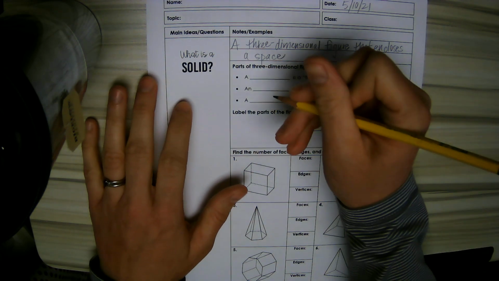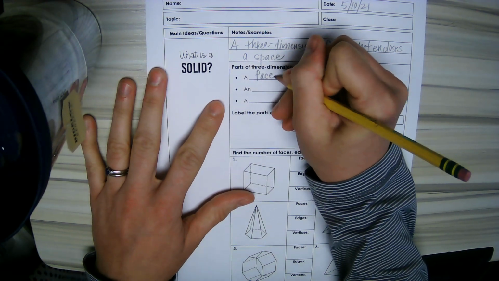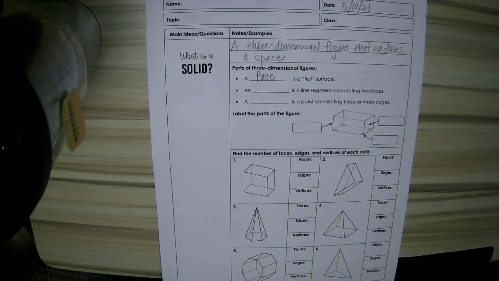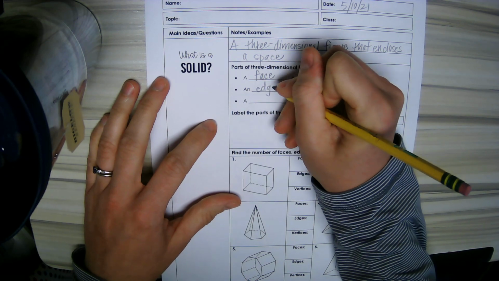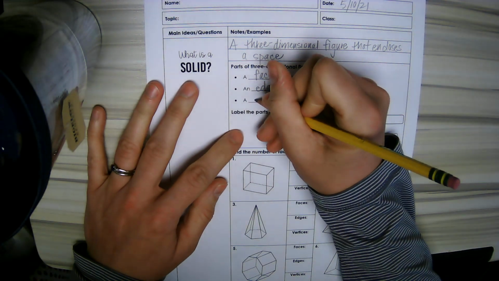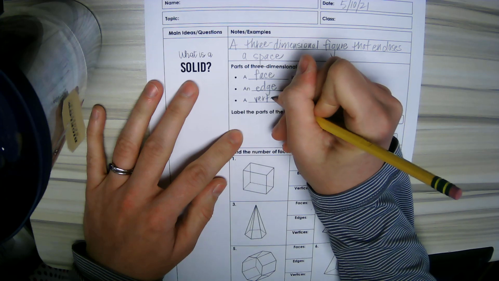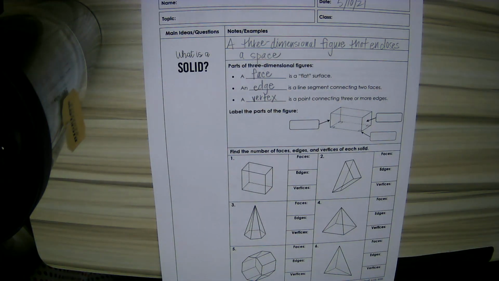So you would definitely want to write down that a face is a flat surface. An edge is a line segment connecting two faces. And you know that a vertex, just like in a two-dimensional figure, is a point connecting three or more edges.